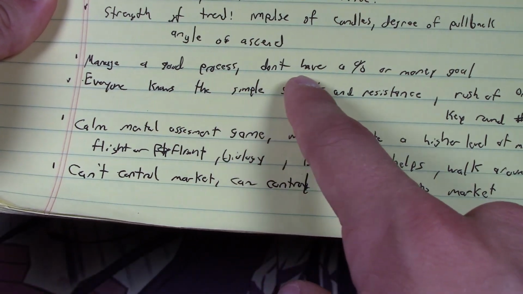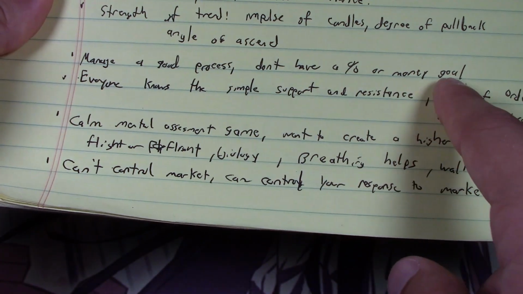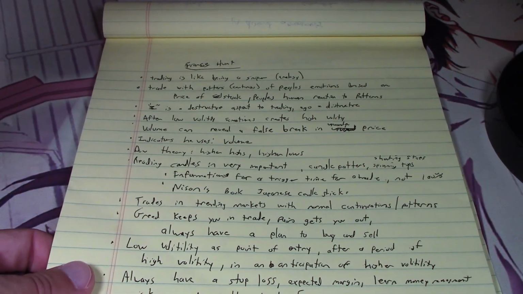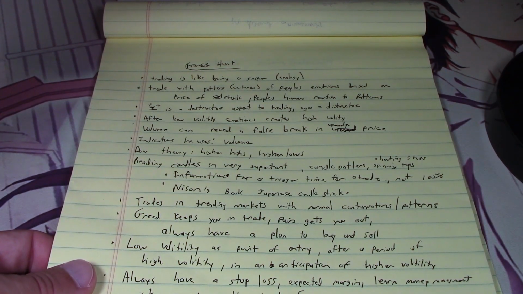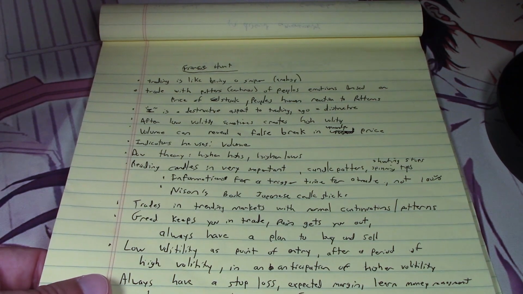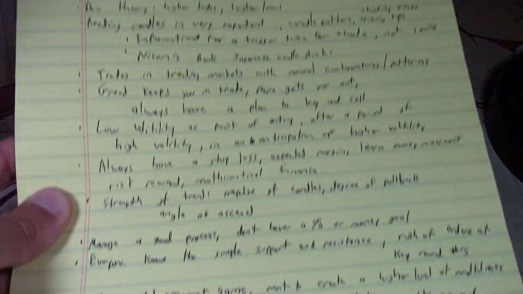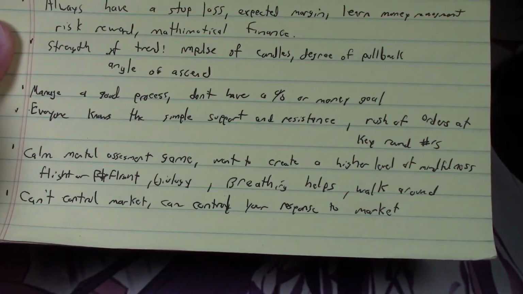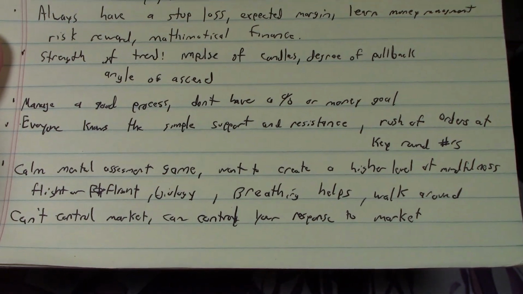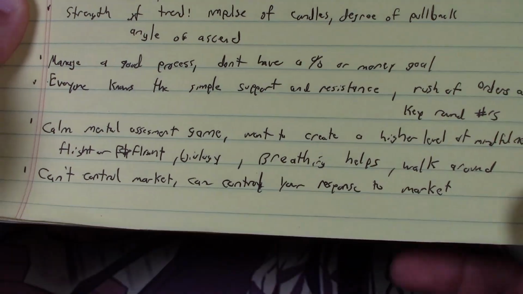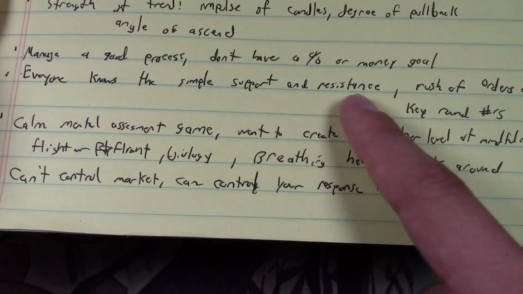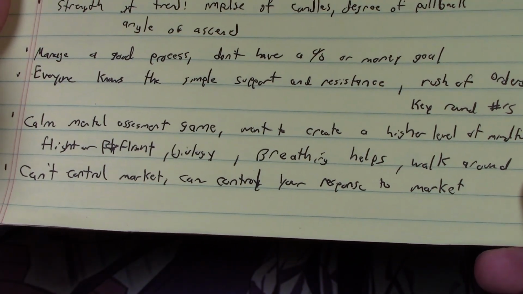Manage a good process. Don't have a percentage or money goal. Yeah, it's so critical, especially in the beginning. Even if you trade, like I had some winning trades, so that's cool, but just because you had a winning trade doesn't mean that the process was good and repeatable. So focus on the process, becoming a better trader as opposed to specifically a percentage or money goal. Everyone knows the simple support, resistance, rush of orders.